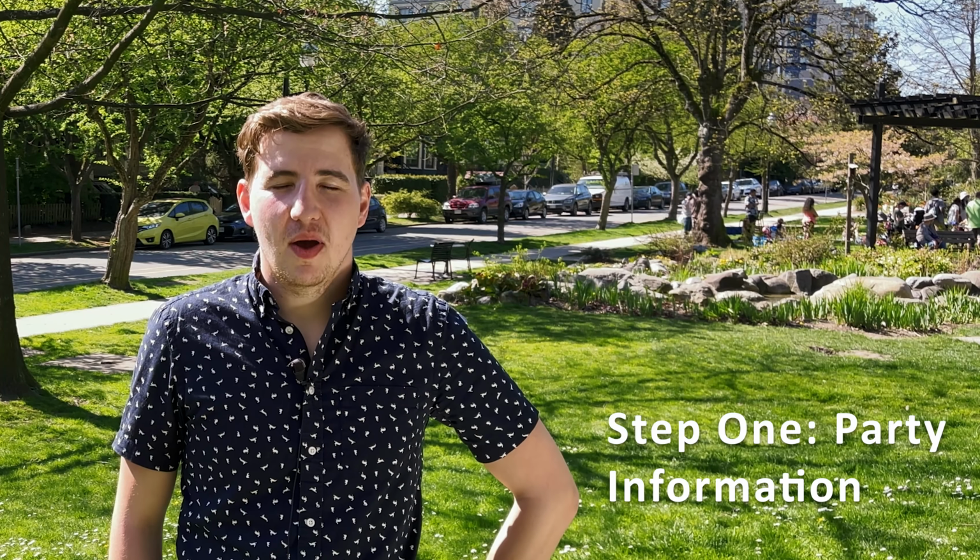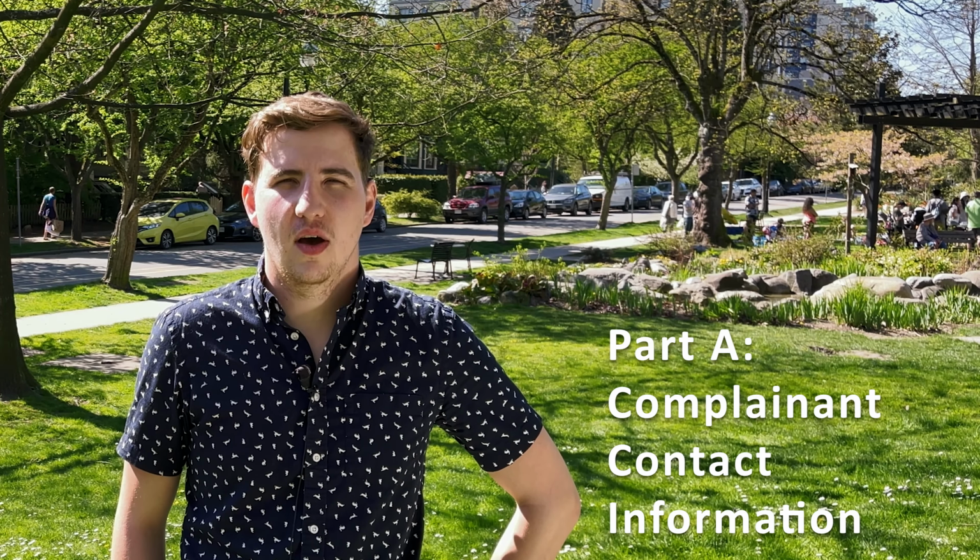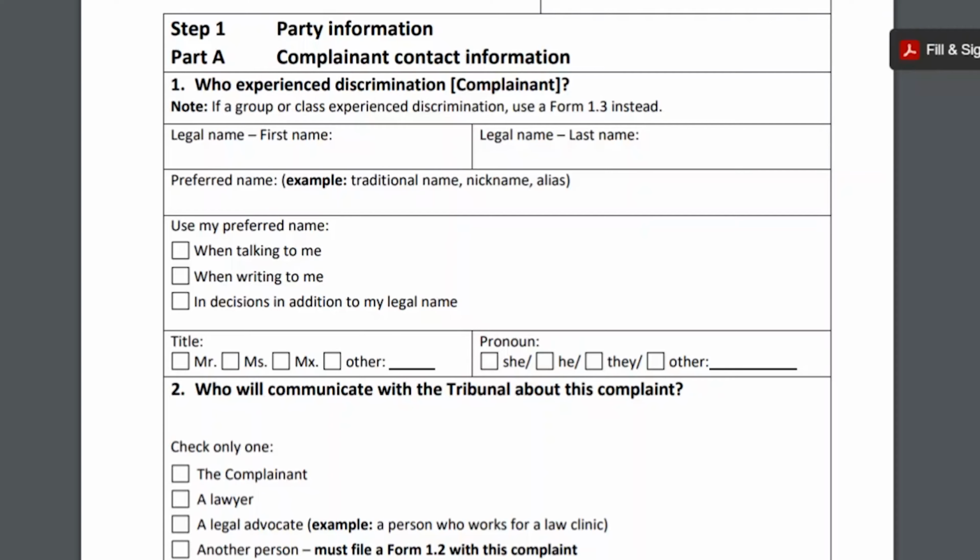Step 1. Party information. Part A. Complainant contact information. The person who experienced the discrimination is called the complainant. The party who committed the alleged discrimination is called the respondent. 1. Who experienced the discrimination?